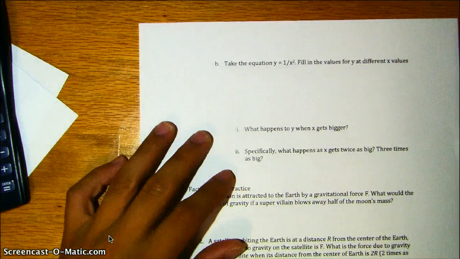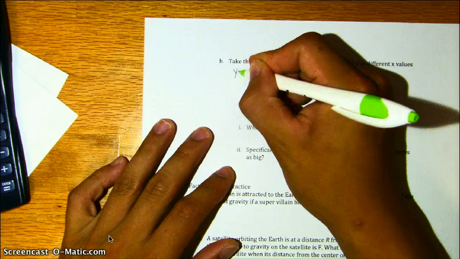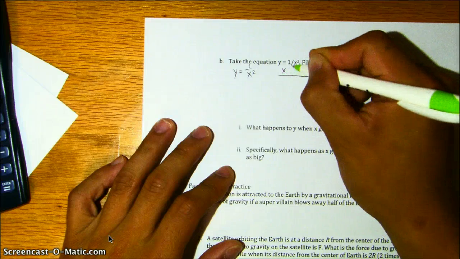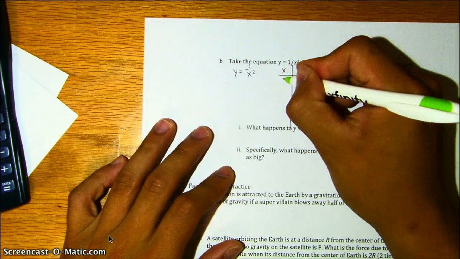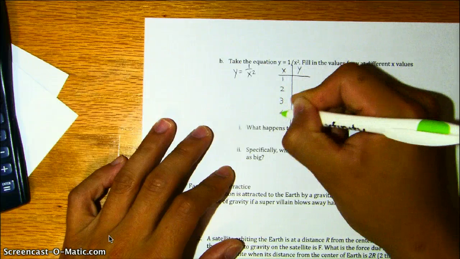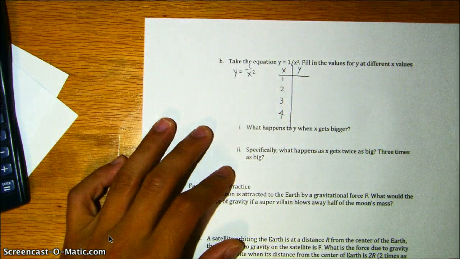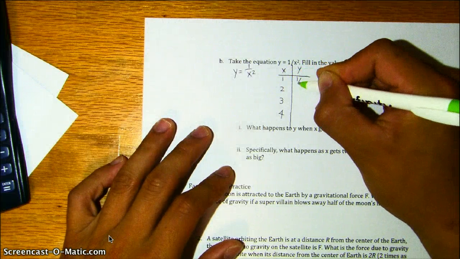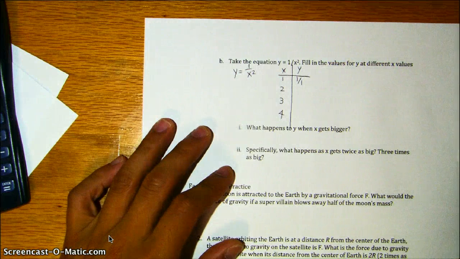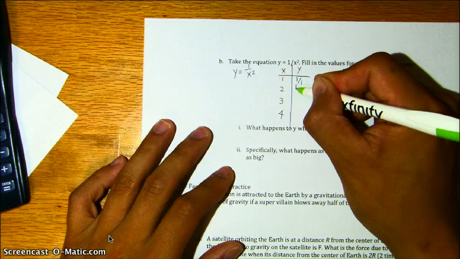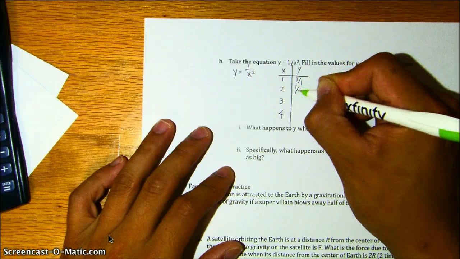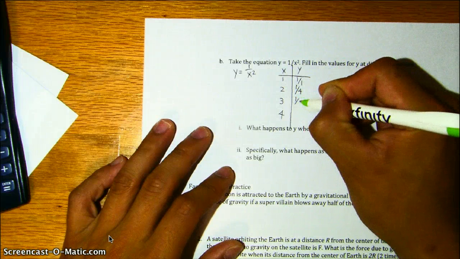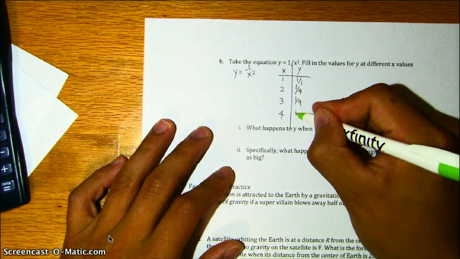We're going to look at this equation, y equals 1 over x squared. And we're going to see the relationship between x and y. 1, 2, 3, 4. Okay? When x is 1, y is 1 over 1 squared, which is 1. When x is 2, y is 1 over x squared, which is 1 over 2 squared, which is 1 over 4. When x is 3, y is 1 over 3 squared, which is 1 over 9. Then it's going to be 1 over 16.